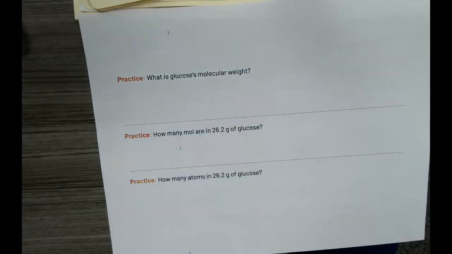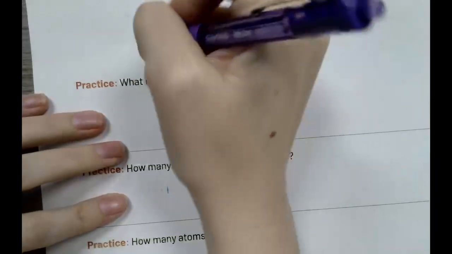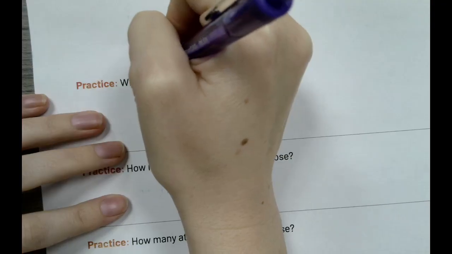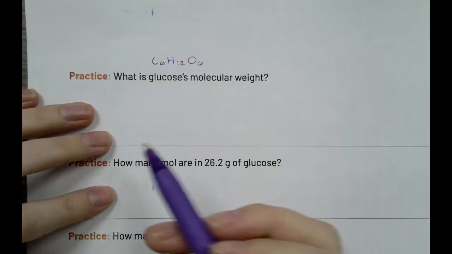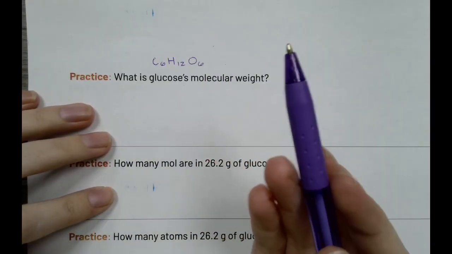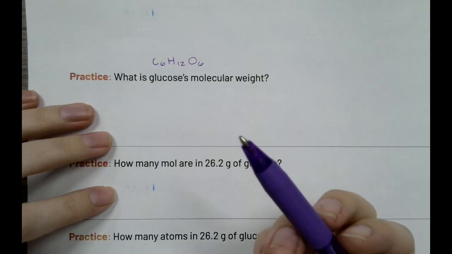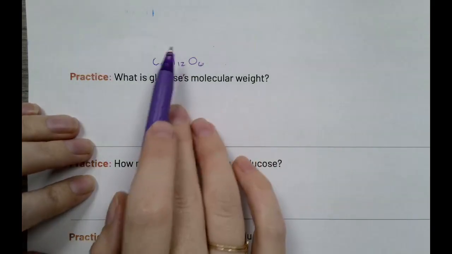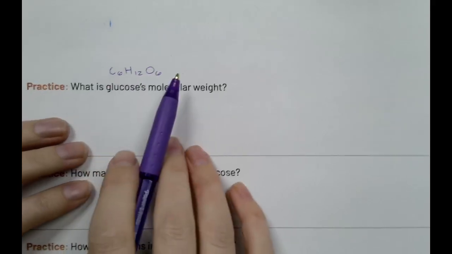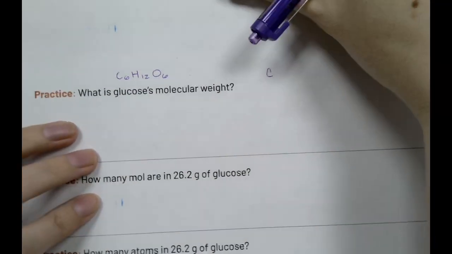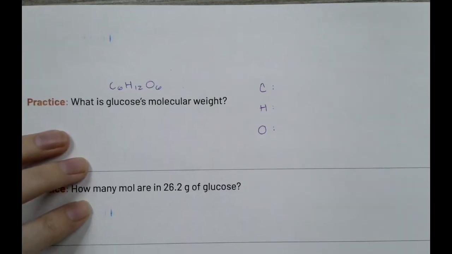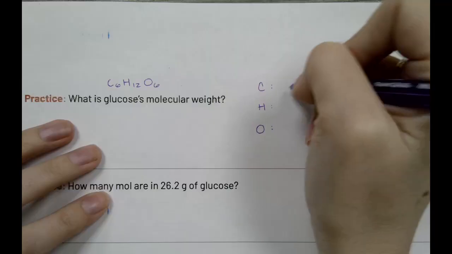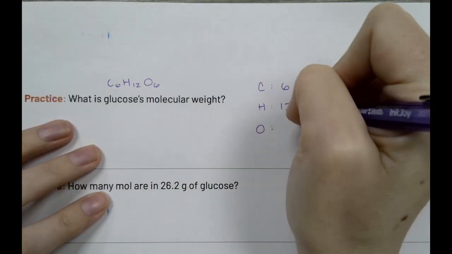All right, so our first question says, what is glucose's molecular weight? And on a summative, I would give you that glucose is C6H12O6. That's not one of the ones you need to memorize. Really, you only need to memorize oxygen gas is O2, water is H2O, carbon dioxide is CO2, things like that. But let's do the molecular weight. So we have 3 different elements here. We've got carbon, hydrogen, and oxygen. Okay, and we know that there are 6 carbons, 12 hydrogens, and 6 oxygens.